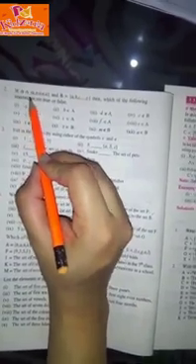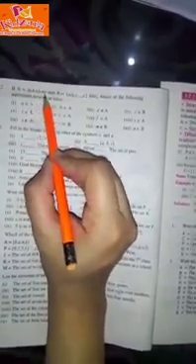So now I want you to practice the remaining questions on your own. Page number 6, part 2. If A is equal to {A, E, I, O, U} and B is equal to {A, B, C and so on to Z}, then which of the following statements are true or false?